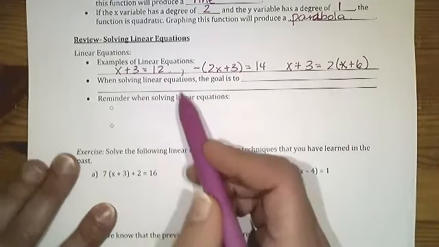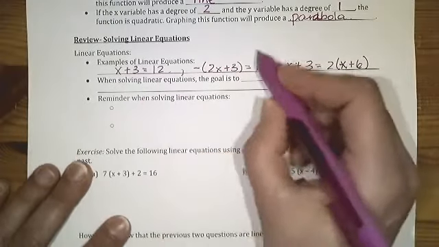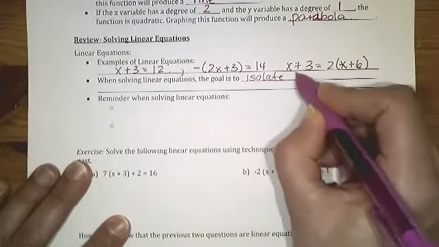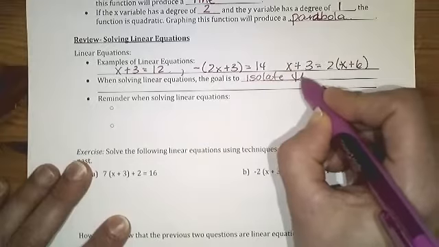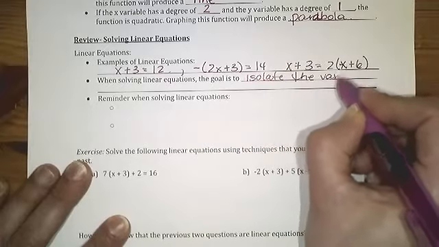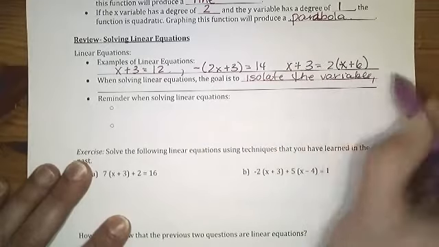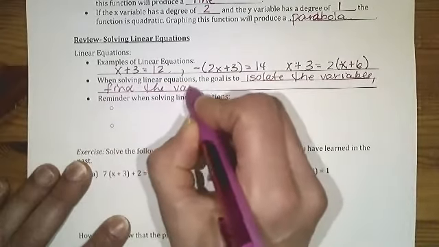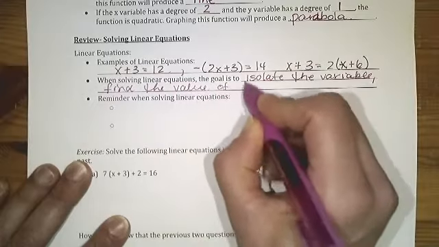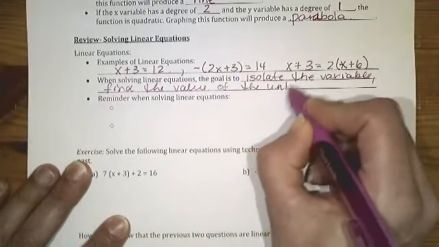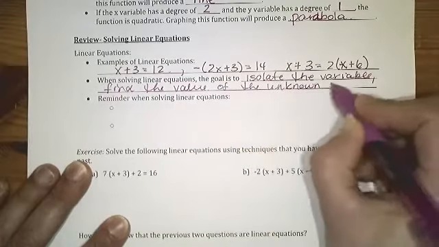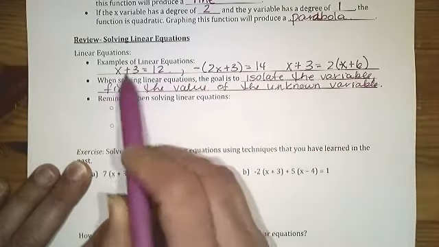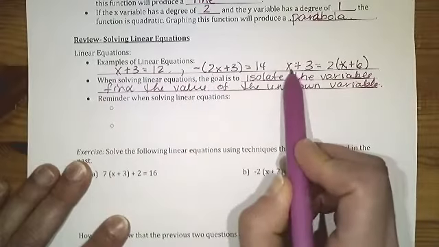When solving linear equations, the goal is to isolate the variable. Or you could say this as find the value of the unknown variable. So we're looking in these cases, what is x equal to?